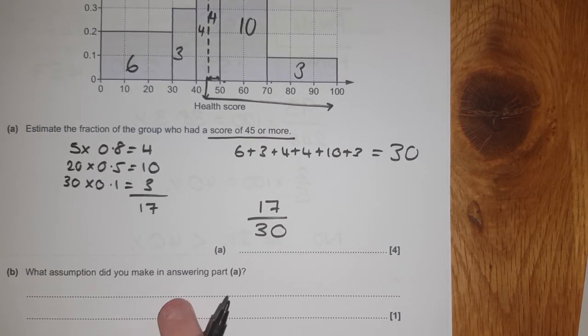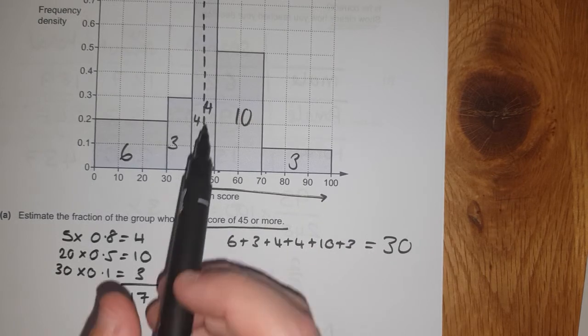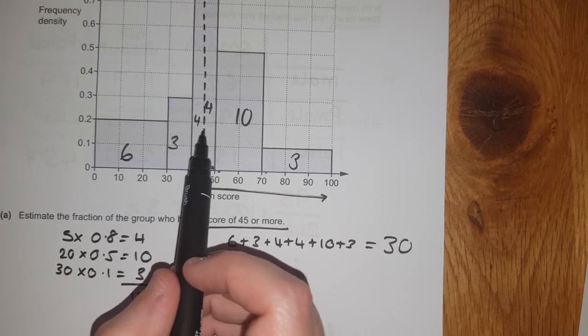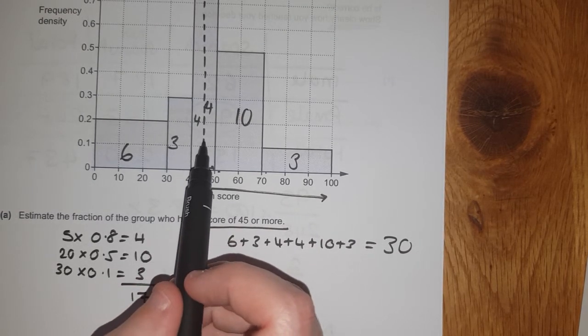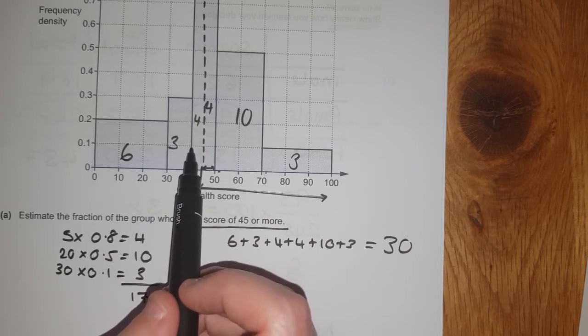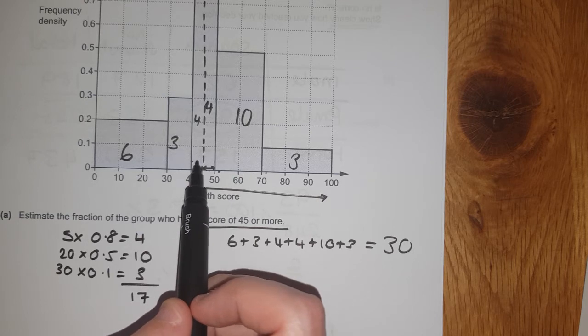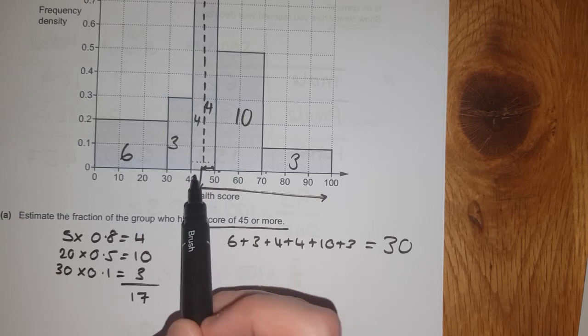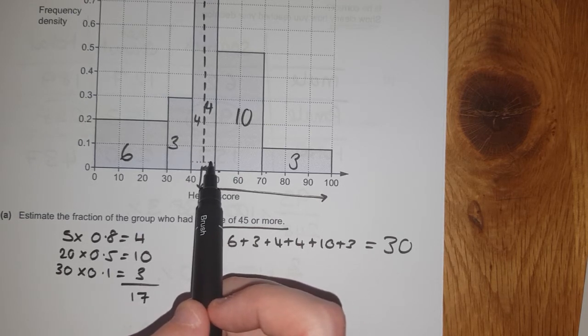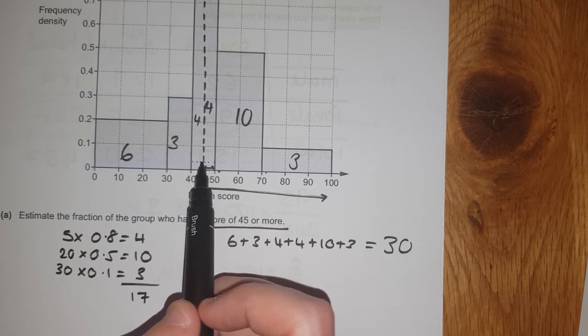Right, what assumption did you make in part A? These sorts of assumptions are always to do with the fact that you've cut something in half. When we've cut this in half, what we've assumed is that the people in the 40 to 50 region are evenly spread out in this class, so that 4 of them fall between 45 and 50 and 4 fall between 40 and 45.